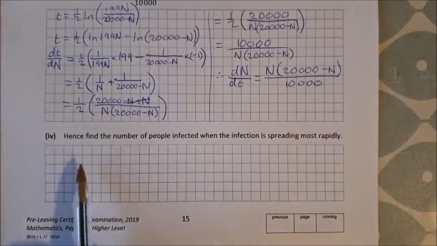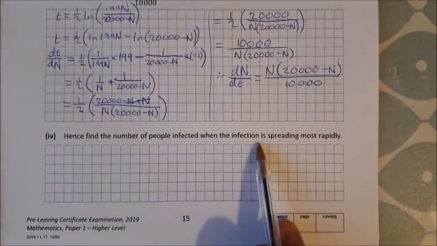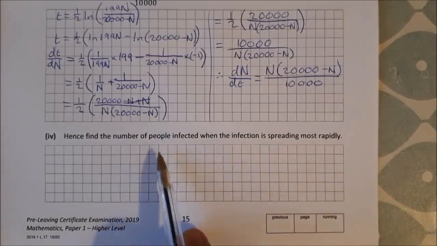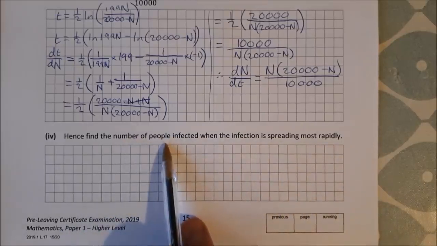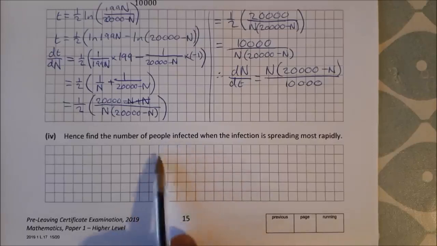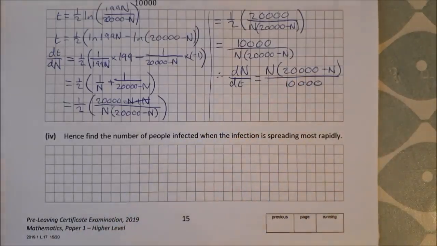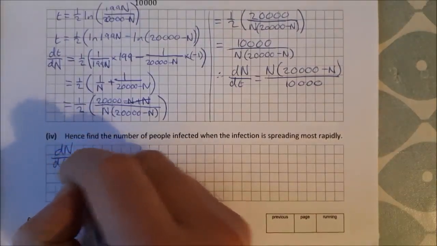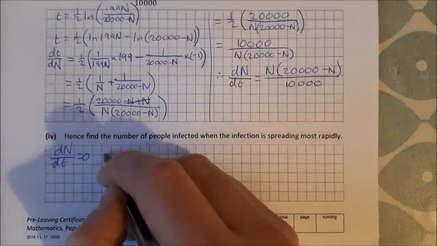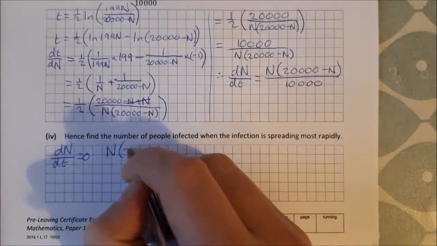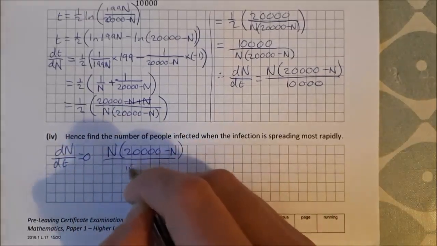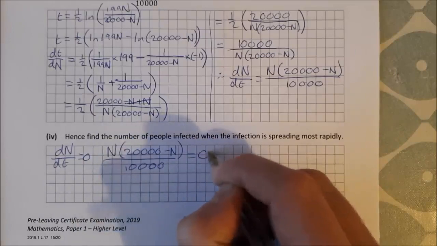And the last part of this question then: hence find the number of people infected when the infection is spreading most rapidly. So when the infection is spreading most rapidly, the number of people infected, the maximum, will be when dn/dt is equal to 0. So that is n times 20,000 minus n over 10,000 is equal to 0.